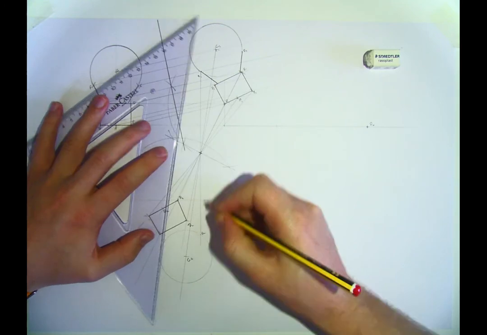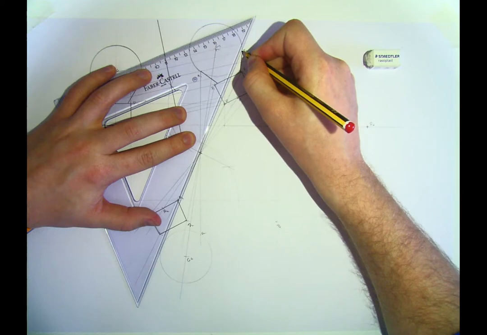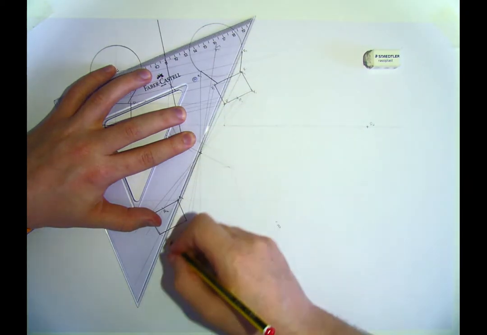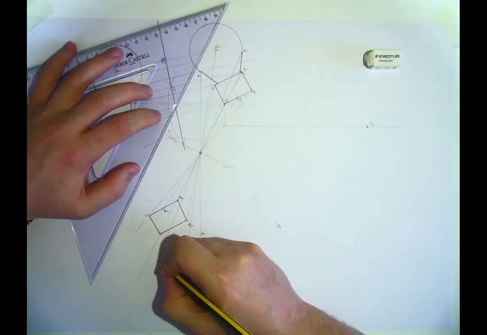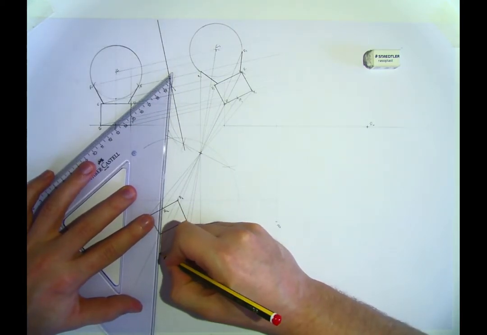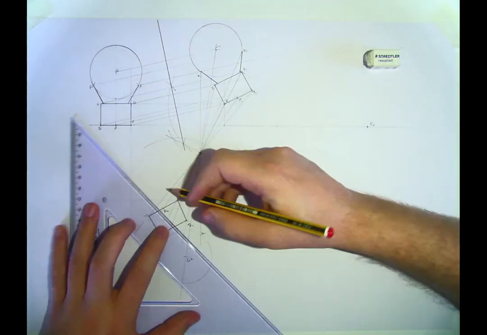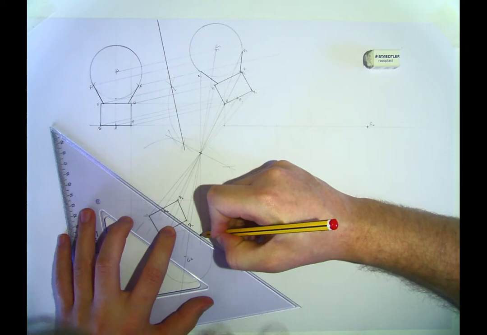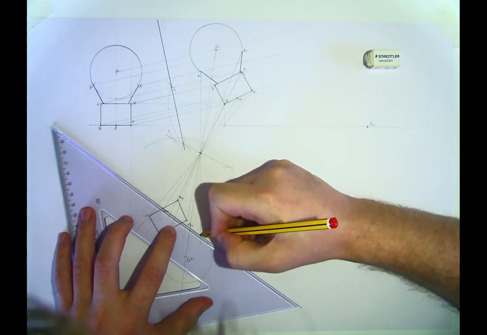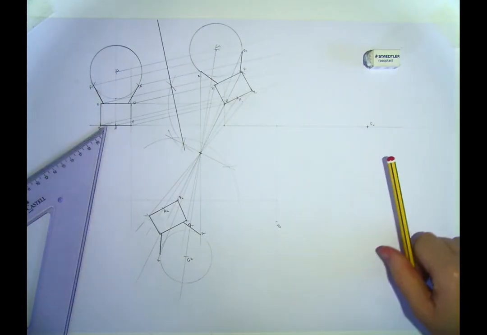This is going to be E2. Our F1 passes through the circle, that's going to be F2, up on the side up here. So again, these join down to point A. And then we darken in the rest of the circle.